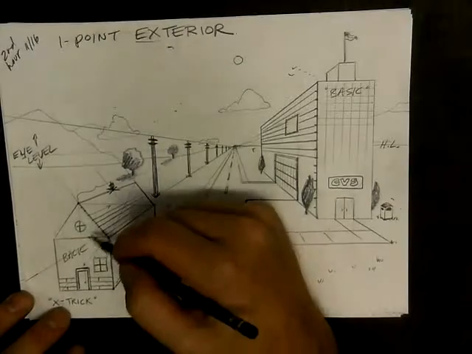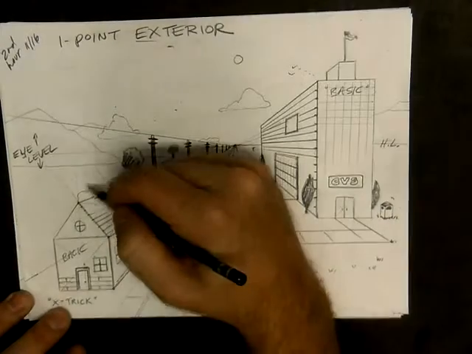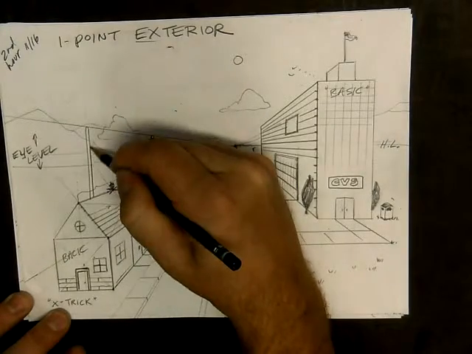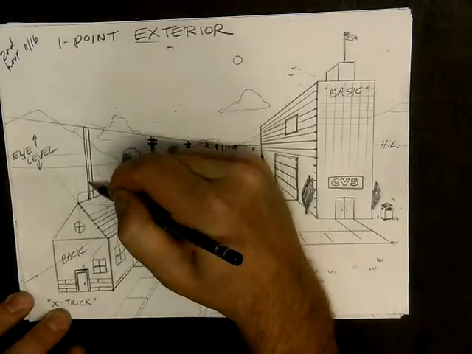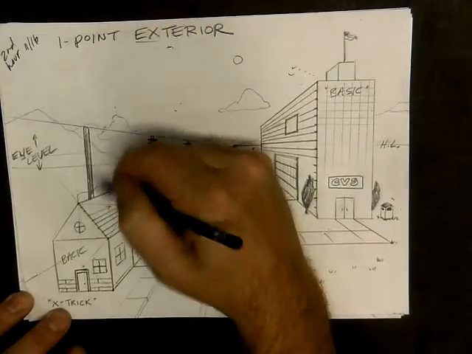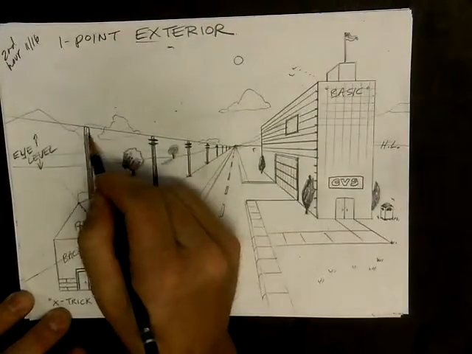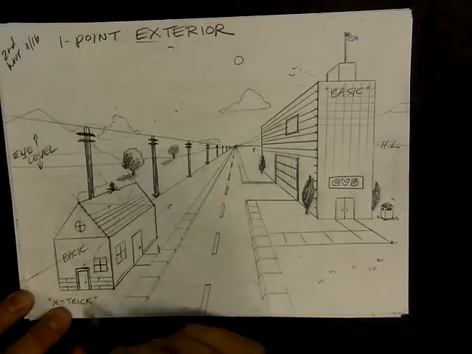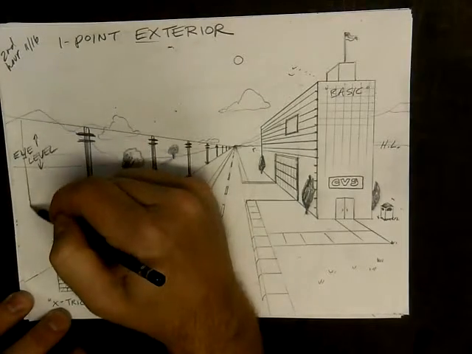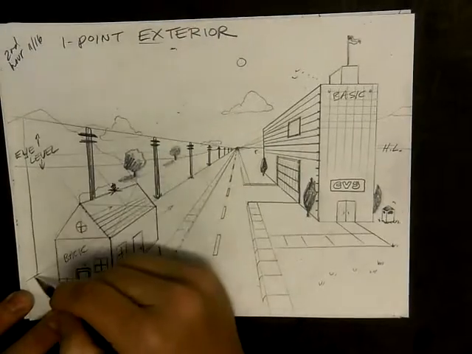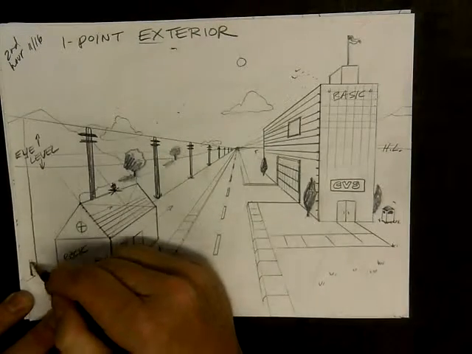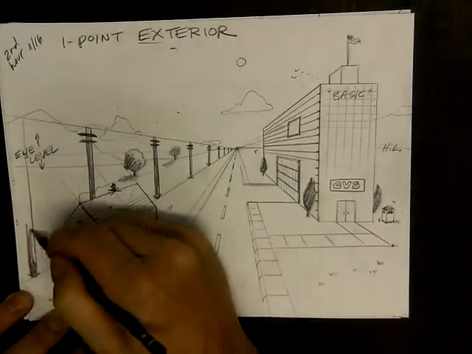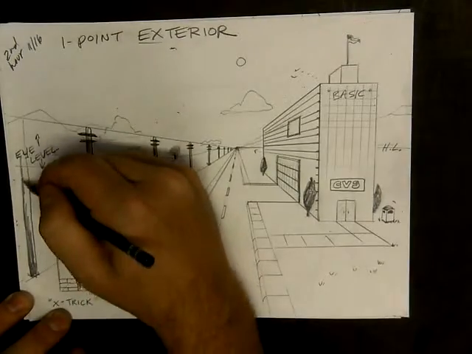Now this next one's a little weird. I can't see the bottom of it. Of course, it's behind my house, but I can draw the top of it. And I can put one more over here. One big telephone pole. You'll notice I'm making these a little wider each time, too, thinking about the fact that they're closer and closer.